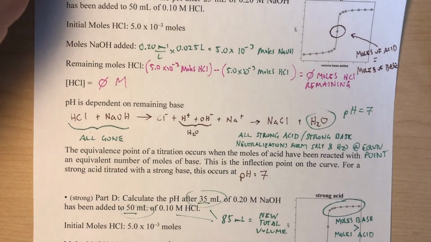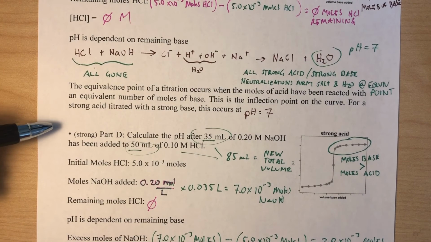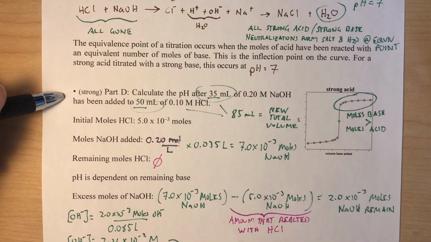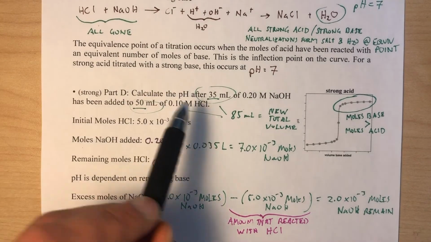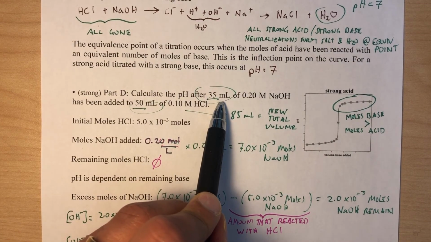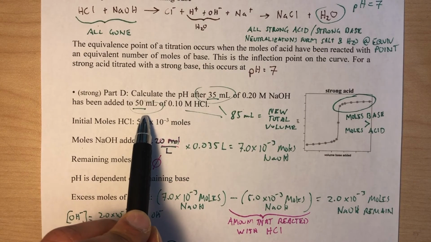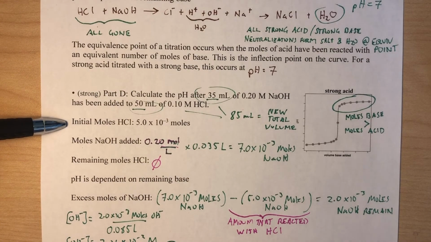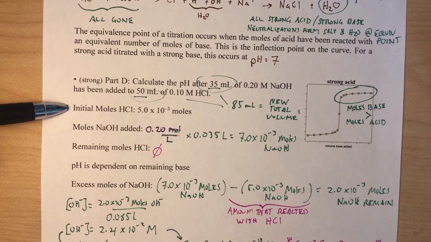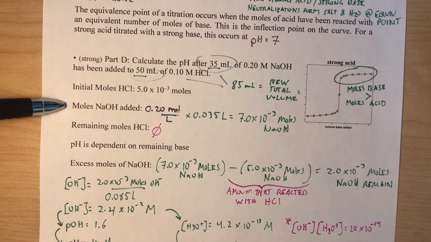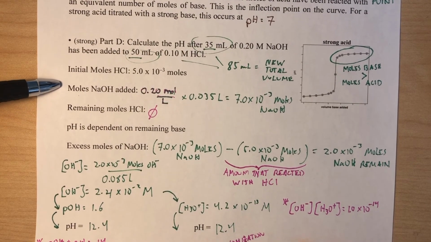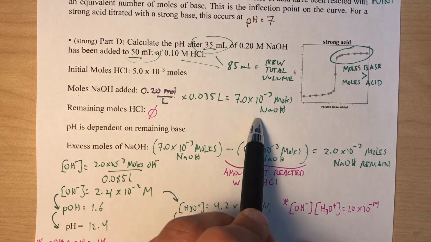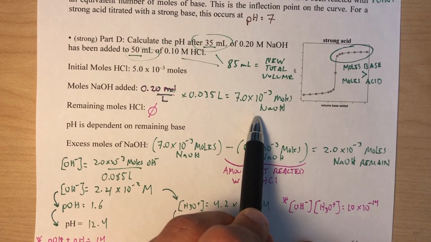Let's move on to part D. So the equivalence point is now behind us. In part D, we have a calculation for a pH after 35 milliliters of 0.2 molar NaOH has been added to 50 milliliters of 0.1 molar HCl. Our new total volume is 85 milliliters. Our initial moles is 5 times 10 to the negative 3 moles of hydrochloric acid. The moles of sodium hydroxide that have been added can be calculated. That's 0.20 moles per liter times 0.035 liters, which is 7 times 10 to the negative third moles of sodium hydroxide.